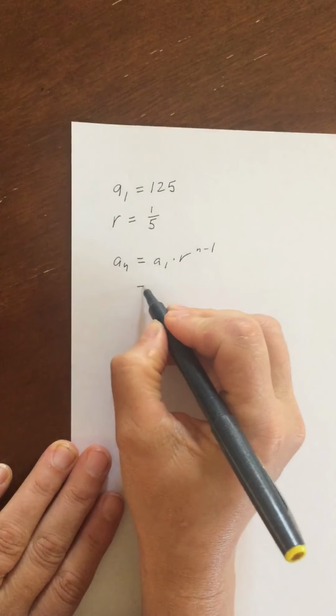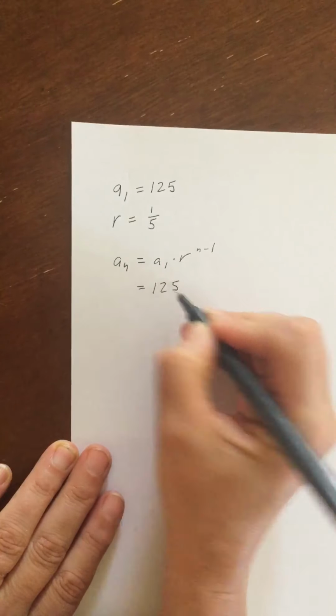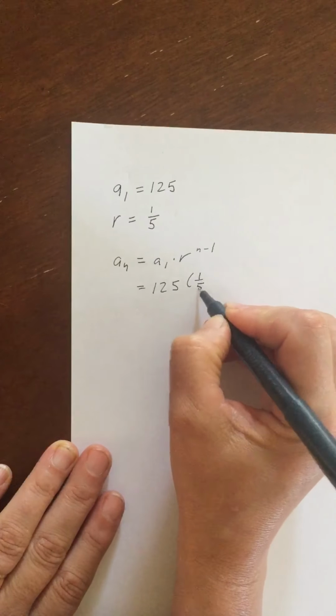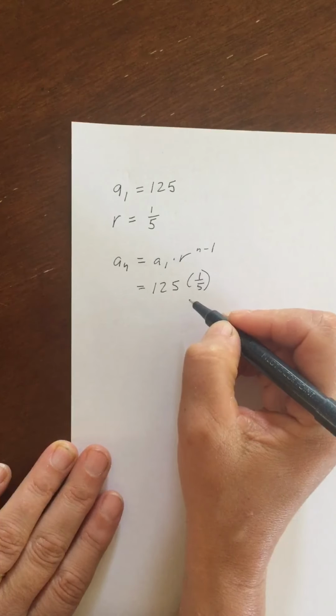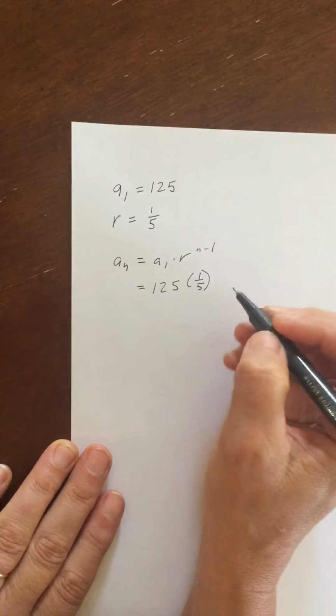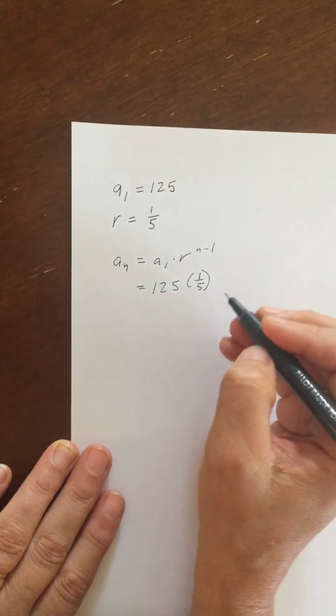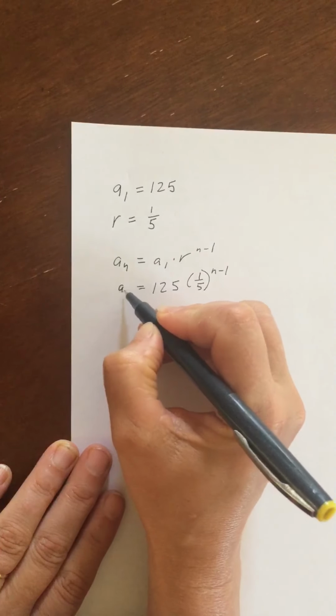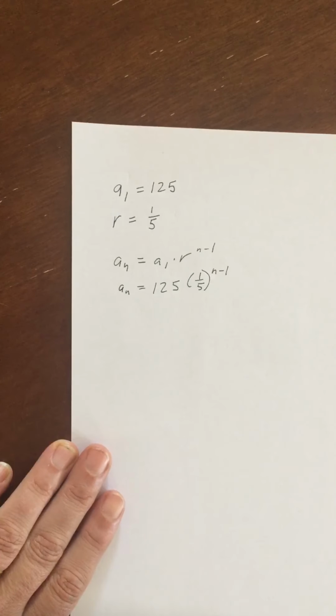So I'm just going to plug in my 125. My r in this case is 1/5. So this is going to be a decreasing sequence, you can probably tell. And that's going to be to the n minus 1. So that's going to be my formula for this, and of course then I could use it to calculate anything further in the formula.